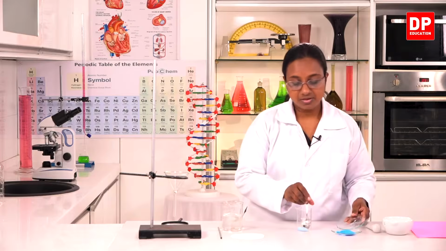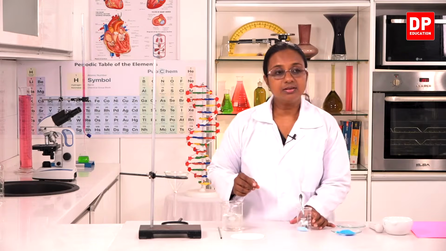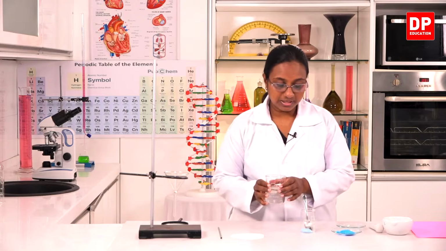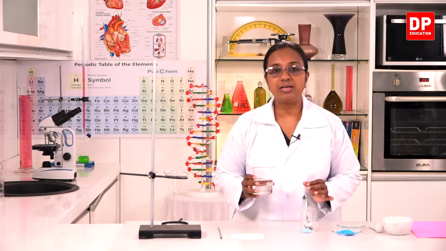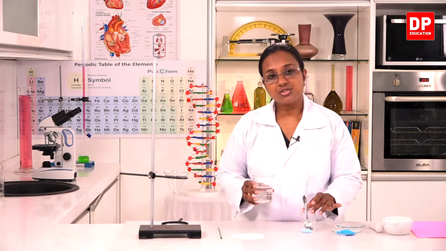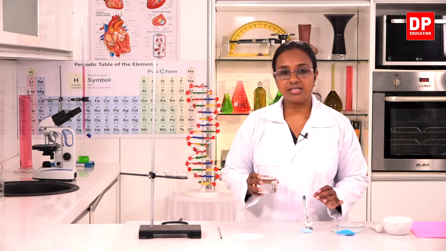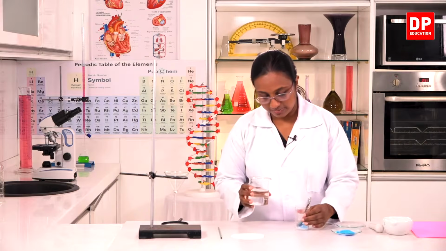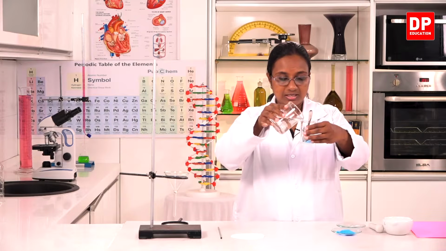Now that I have transferred all the solid into the beaker, I will add about 50 milliliters of water. As you can see, this is a 100 cubic centimeter beaker, a small beaker. To that, I will add about 50 milliliters of water.